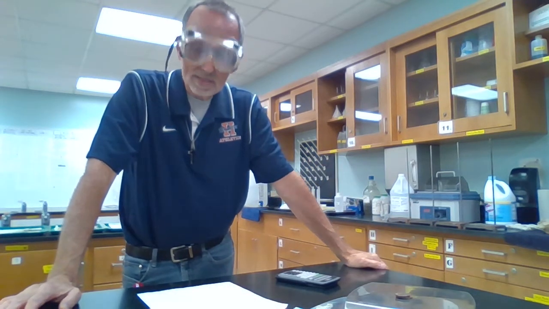2 pennies takes us to 5.03 grams, 5.03. 3 pennies, the mass is 7.55 grams. As I look over at set A, 3 was 9.26 grams. Now we're only at 7.55.